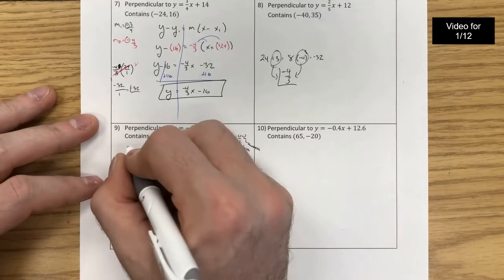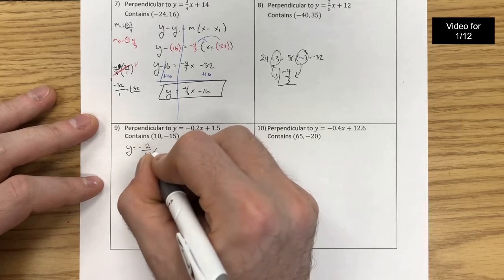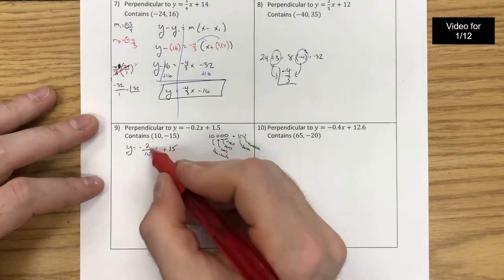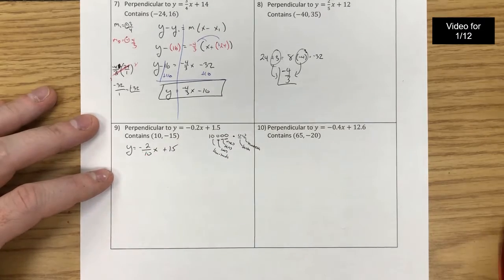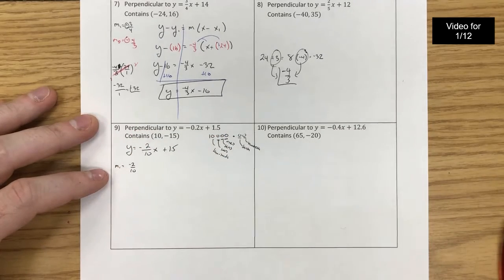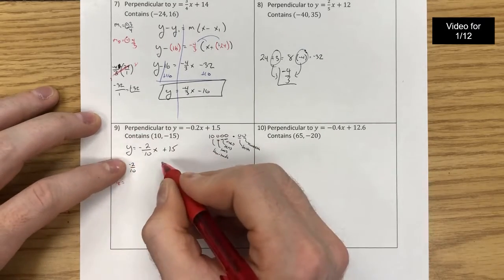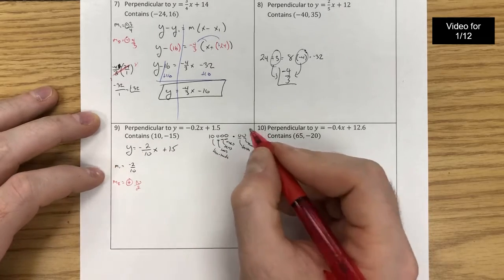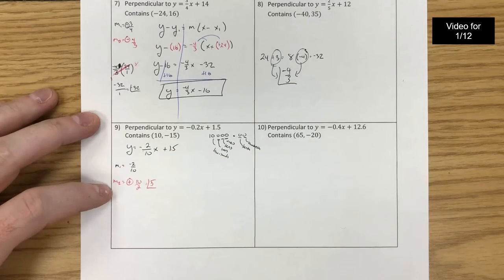So what I know is that I'm actually dealing with a line of y equals negative 2/10 x plus 1.5. So I have something that I can flip. So if my original slope is negative 2/10, let me actually write this out. Then I know my new slope, first off, if that was negative, my new slope is now positive. Flip it, 10 over 2. 10 divided by 2 is 5. So my new slope is actually just a 5.